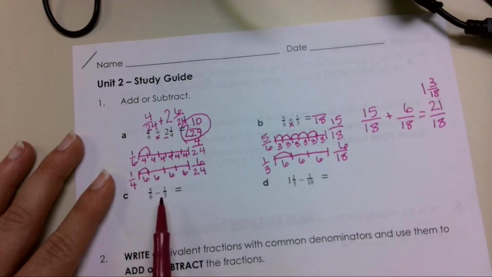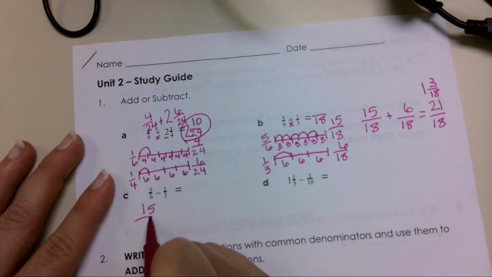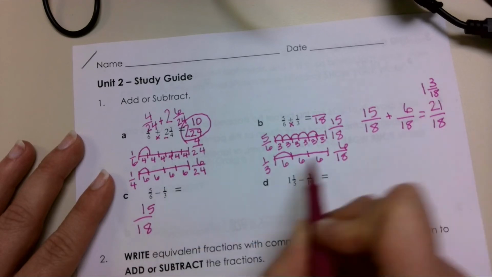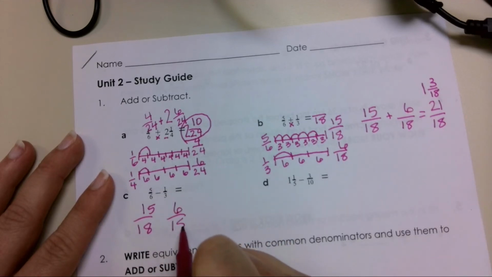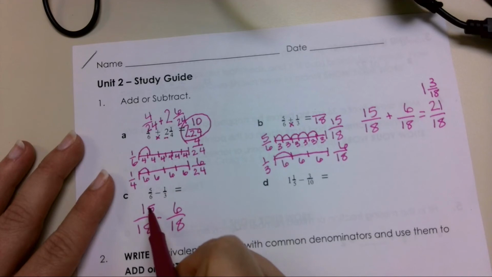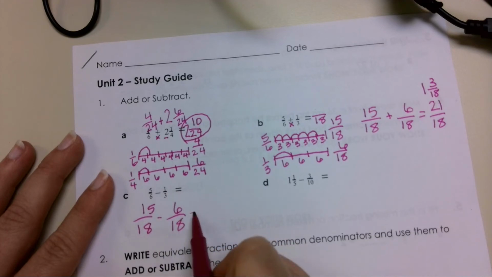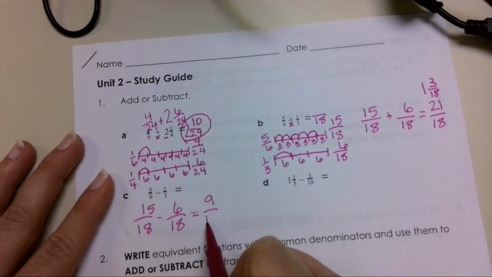When I go to C, I say, oh my goodness, those are the same numbers. So here I already know that 5/6 is equal to 15 18ths, and 1/3 is equal to the 6 18ths. And now I'm subtracting them. So 15 18ths minus 6 18ths is going to give me a total of 9 18ths. You can simplify that into 1/2, or you can leave it as the 9 18ths.